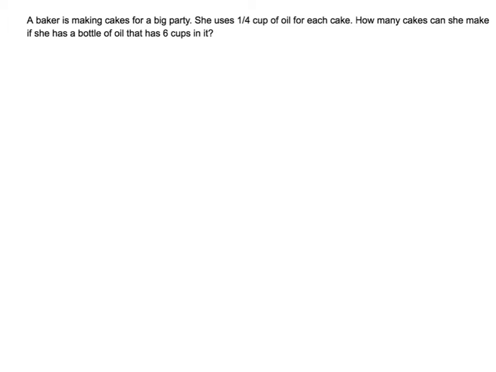1/4 a cup of oil for each cake. How many cakes can she make if she has a bottle of oil that has 6 cups in it? Now, a lot of times I've seen students who see the first number and then the second number and they think, well, that must be the order that it goes in. So a lot of students would automatically say 1/4 divided by 6. But let's think about the context of this problem and even draw the picture to go with it.